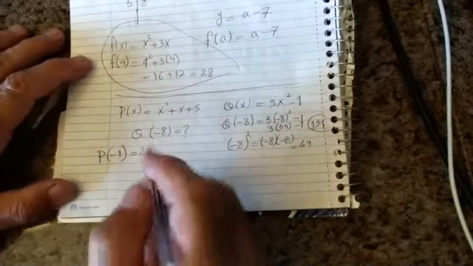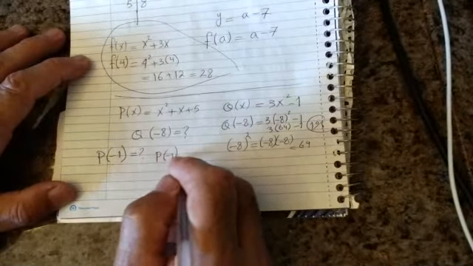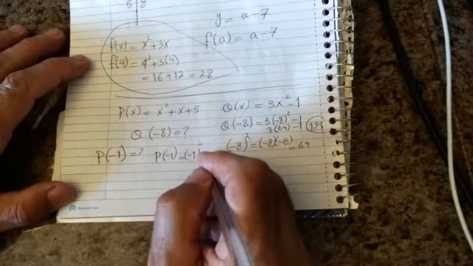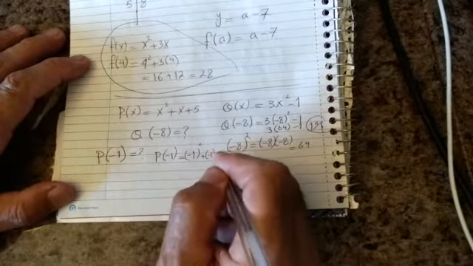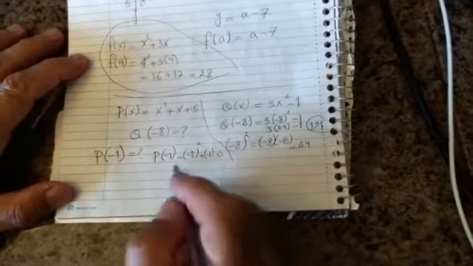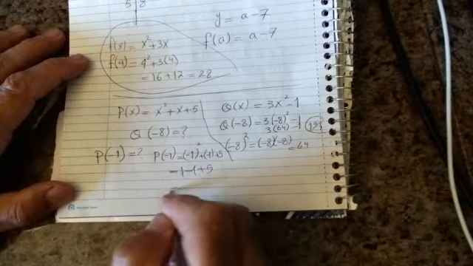Then you go to these functions and substitute -1 for x. Again, bring it with the parentheses. So it's 5.